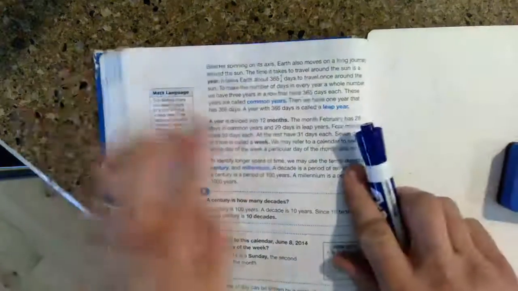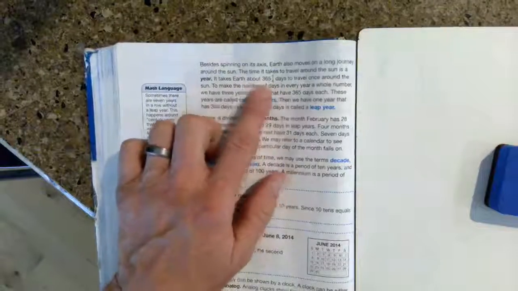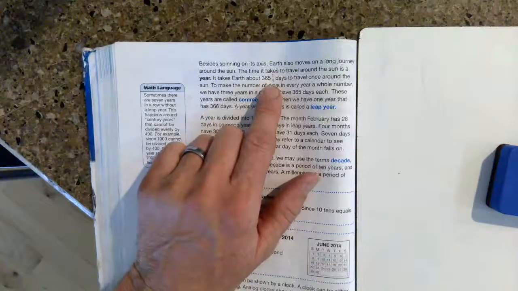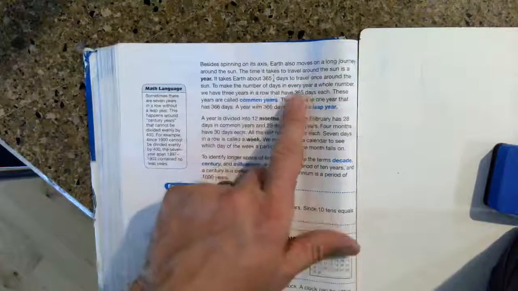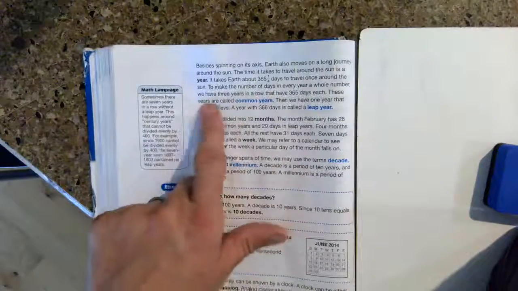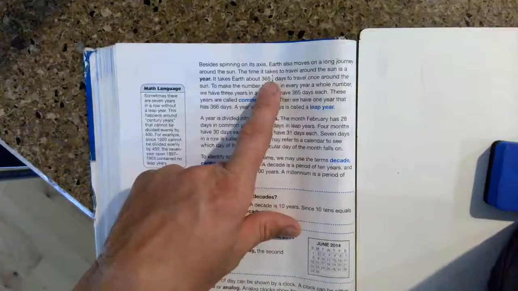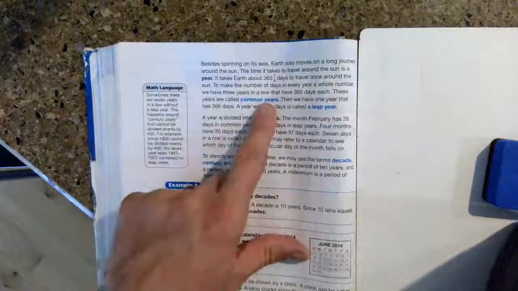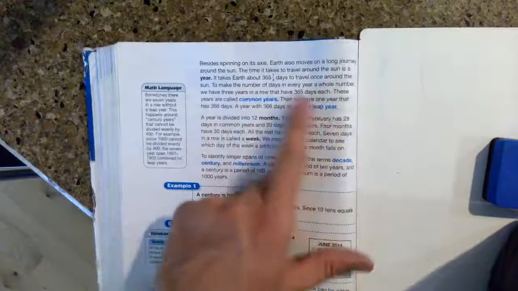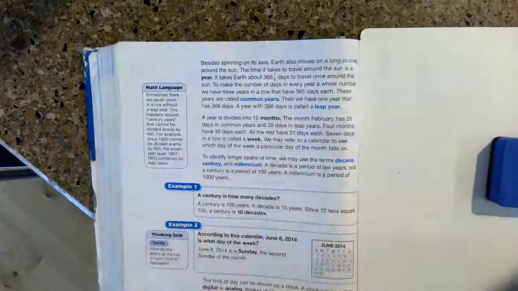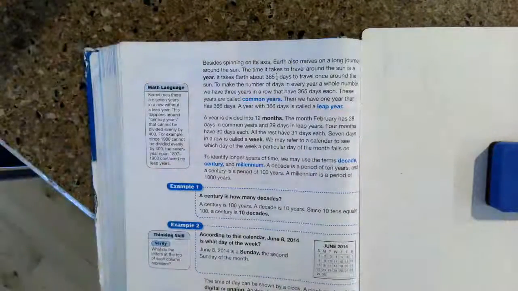The Earth moves on a long journey around the sun. The time it takes to travel around the sun is a year. It takes the Earth 365 and 1/4 days. Of course, you can't have a fourth of a day to travel once around the sun. To make the number of days in every year a whole number, we have 3 years where it's 365, where we're saving the fourth, saving the fourth, and that's called a common year. Then we have the year where we got 366 days, that's called a leap year. We add 4/4 up, we get one whole extra day. That's a leap year. A year is divided into 12 months.